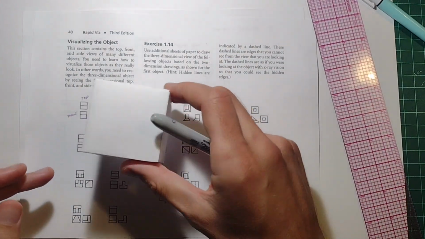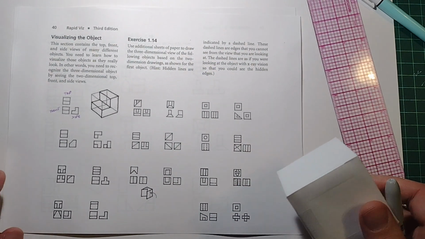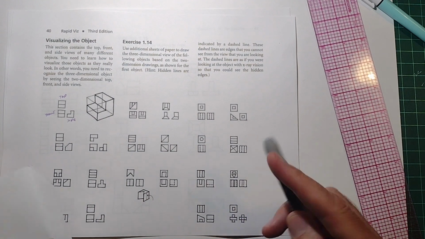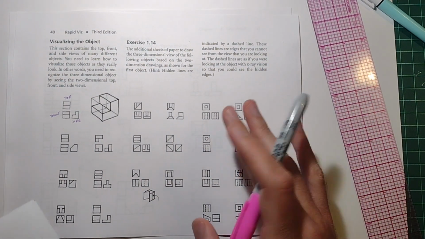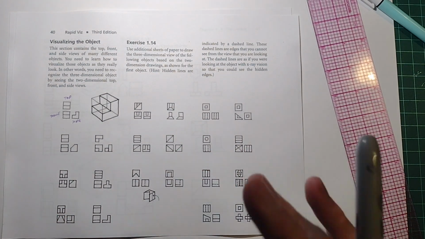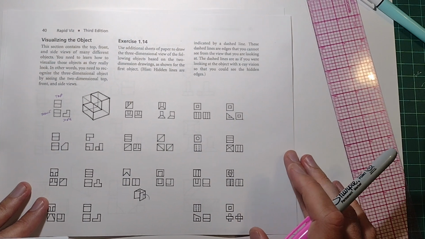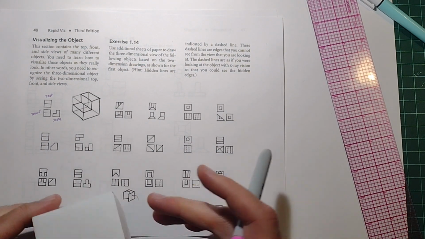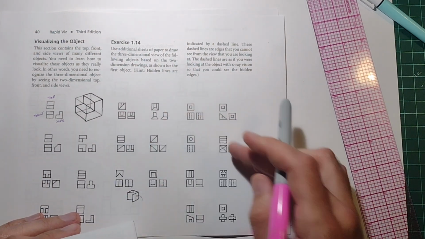So let's figure one out together. Some of them are much more complicated and make you think a little bit more, and a little confusing. They're also not super accurate because they're just hand drawn. But the things to think about are how to draw them in 3D space, based on just the information you have here.